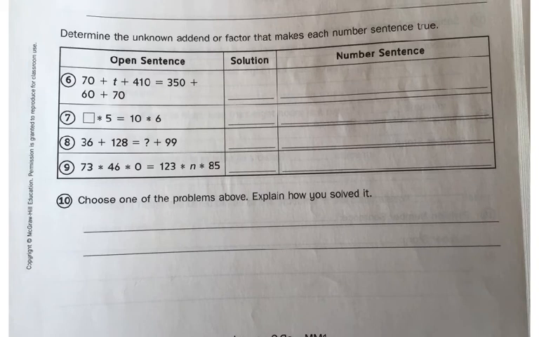Determine the unknown addend or factor that makes each number sentence true. So I'm going to look at 70 plus some number plus 410 equals whatever 350 plus 60 plus 7 is. So the first thing I need to do is figure out what the right side of this equation equals. You have space on this sheet to add up 350 plus 60 plus 70.